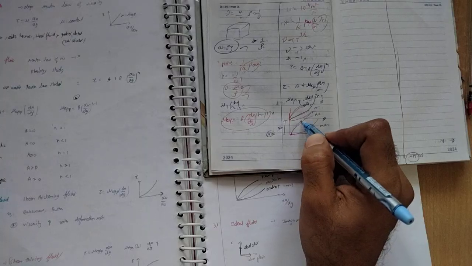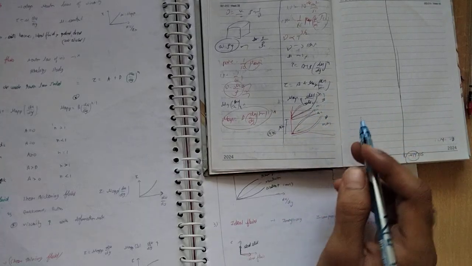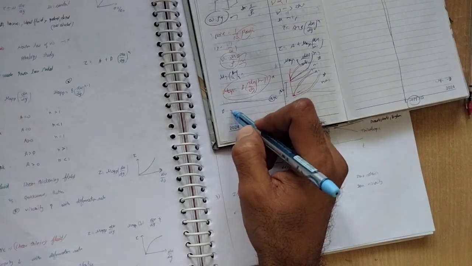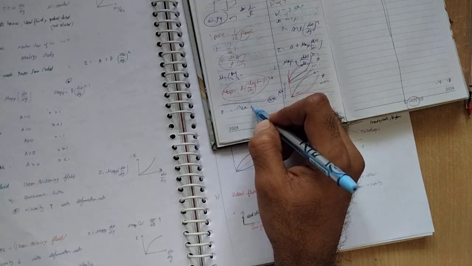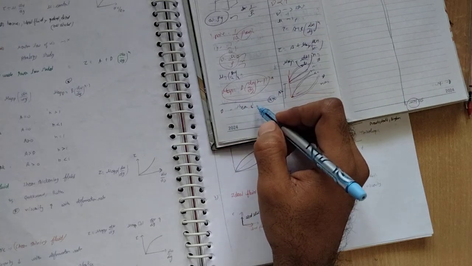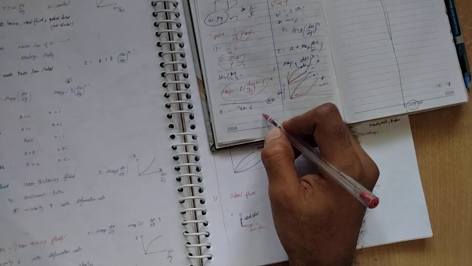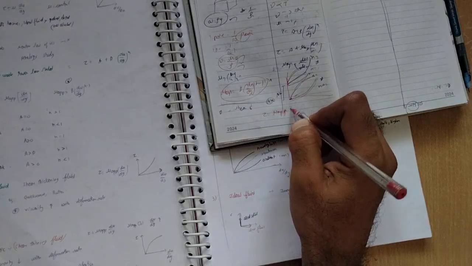You can see the up slope increases or decreases, but the down slope always increases, as I already explained to you. No need to get confused. Dilatant is a shear thickening fluid. Shear thinning is pseudoplastic, yes, that's what I was thinking. Dilatant is a shear thickening fluid, and tau equals mu apparent times du upon dy.